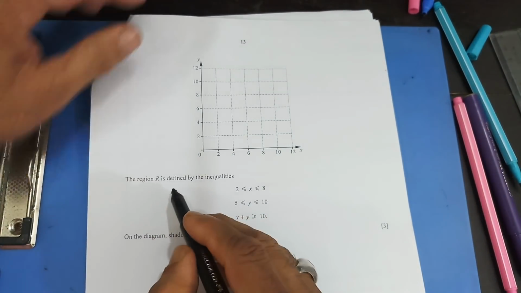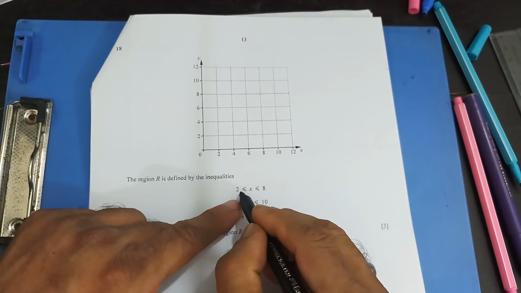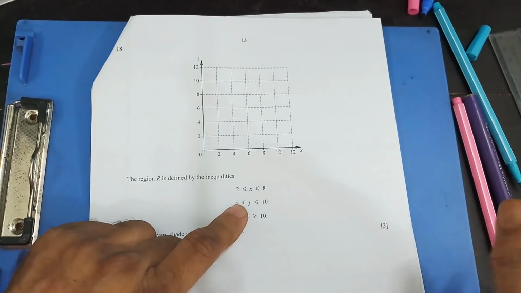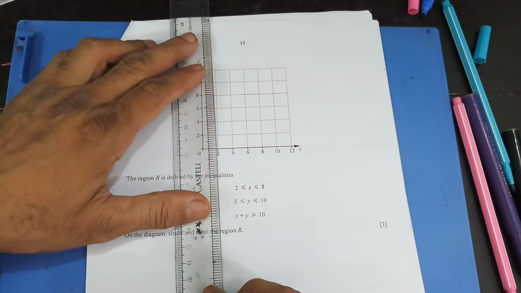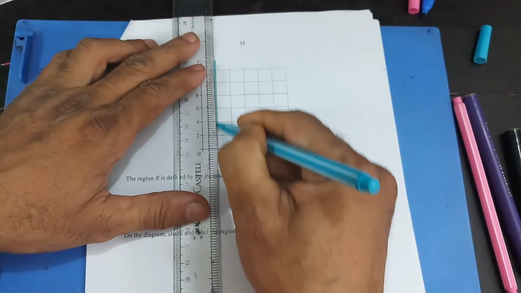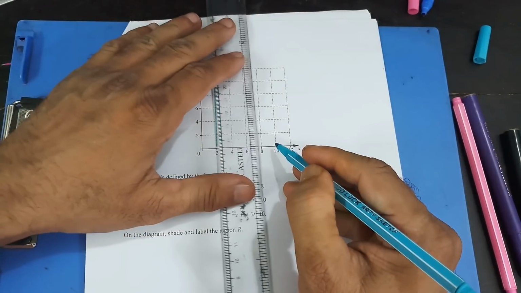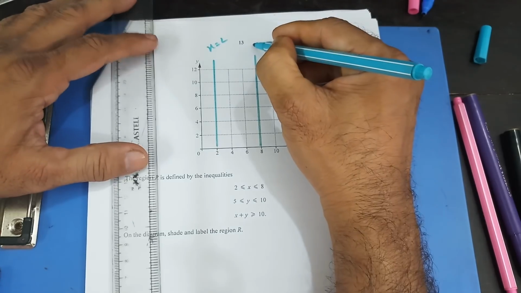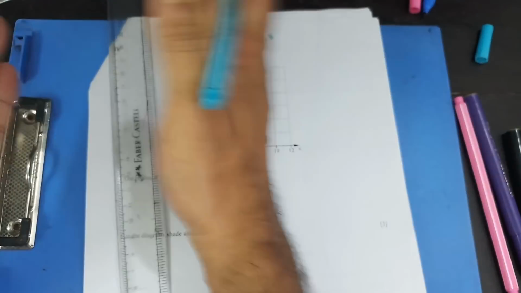Okay, the region R is defined by the inequalities: x is greater than or equal to 2 but less than or equal to 8. So let me draw this 2. This is x equal to 2 and x equal to 8 right over here. So I know the region is going to be inside this region, greater than 2 but less than 8.